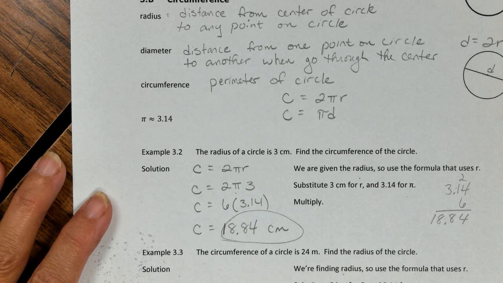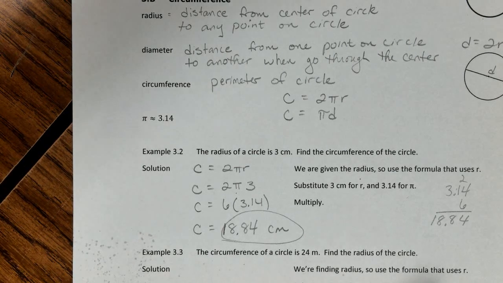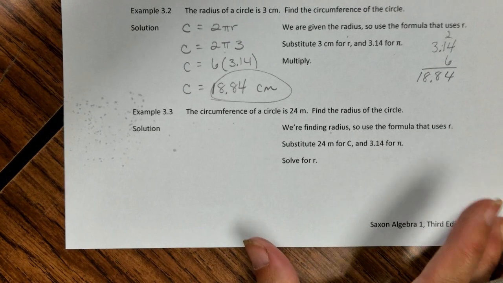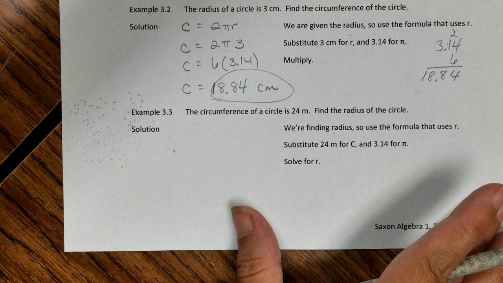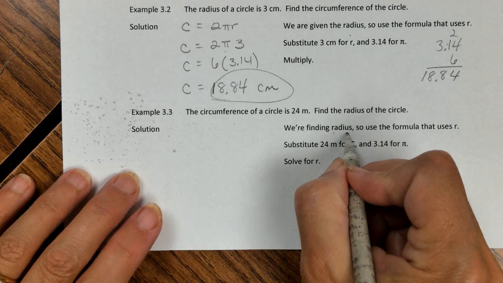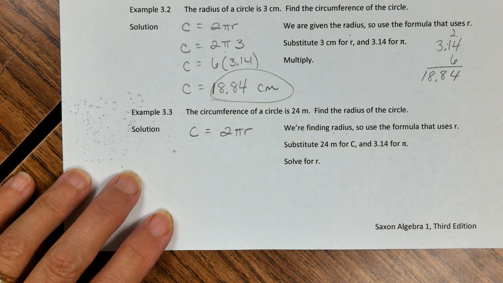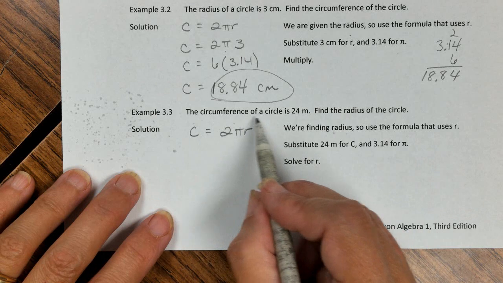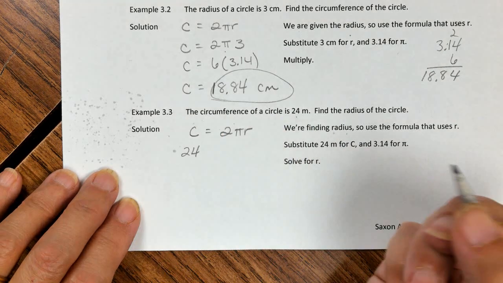Okay. And the next one, we're given the circumference, and we are supposed to figure out what the radius is. So it's kind of working backwards. Okay, again, we're using radius, so we're going to write C equals 2 pi r. The circumference is 24, so that goes in place of the C.